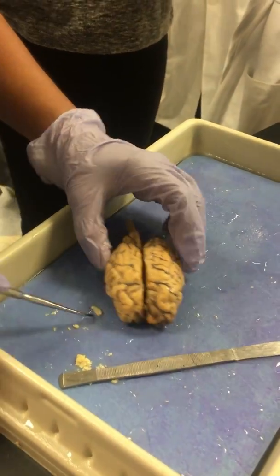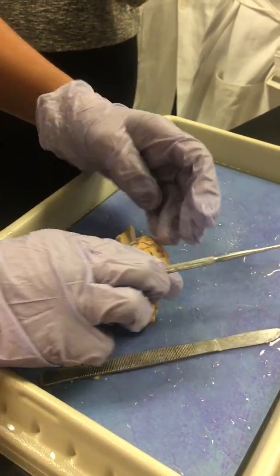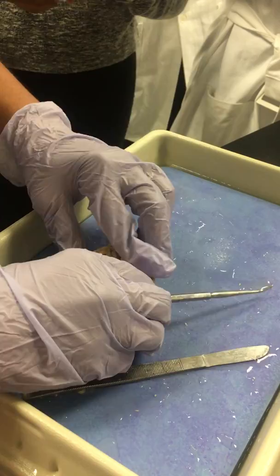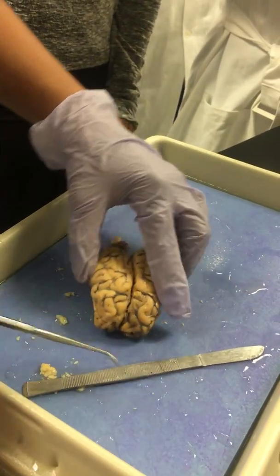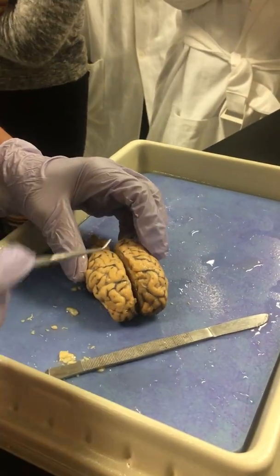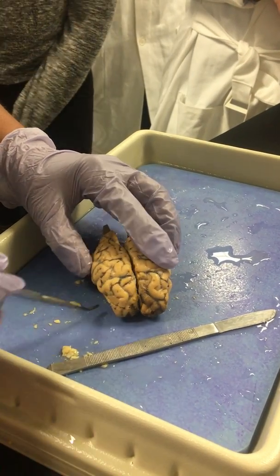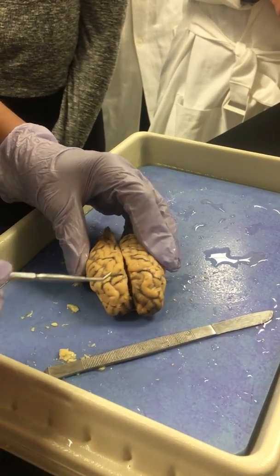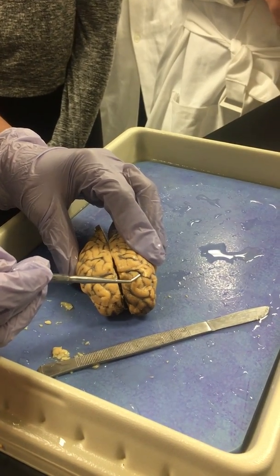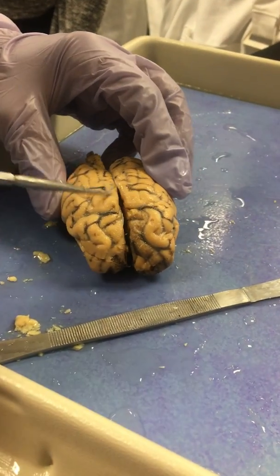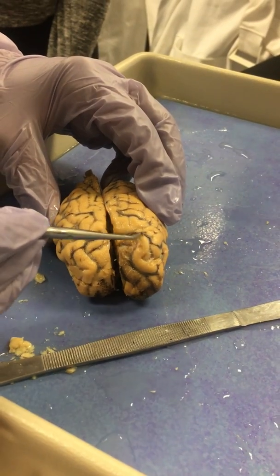All right, we ready? Okay, so we're looking at the sheep brain here, and intact, it would look like this, the entire structure. What we're missing is the outer covering, which is the dura mater, and beneath that, which you can sort of see remnants of, kind of stuck in the sulci, is the arachnoid mater.